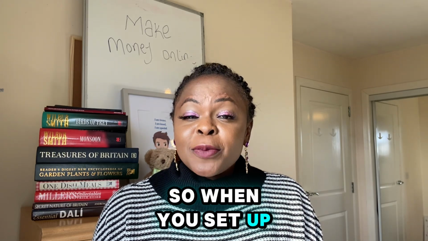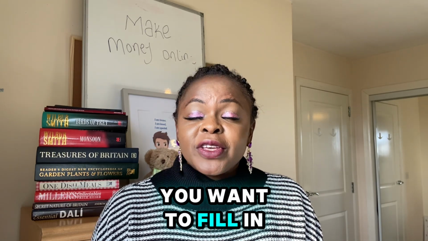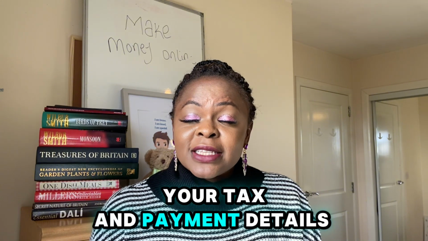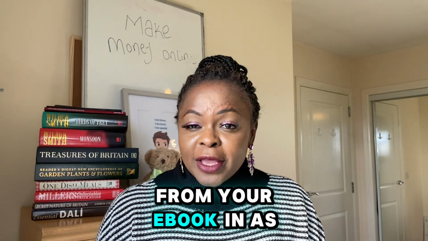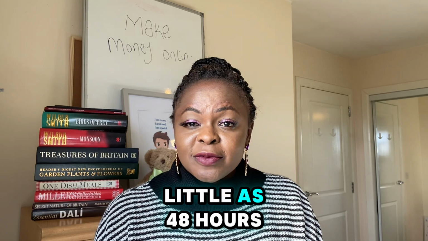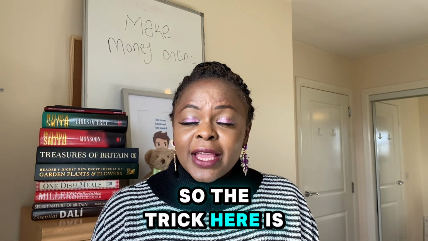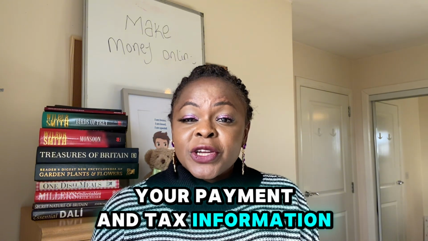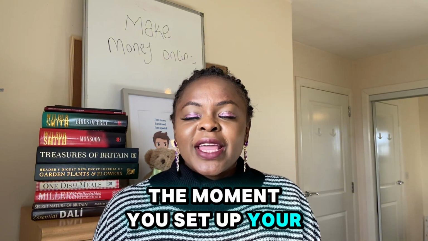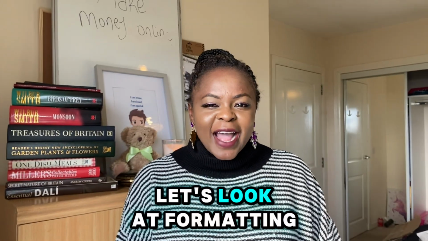So when you set up your account, you want to fill in your tax and payment details immediately so you can start earning from your ebook in as little as 48 hours. So the trick here is you want to fill in your payment and tax information the moment you set up your KDP account.